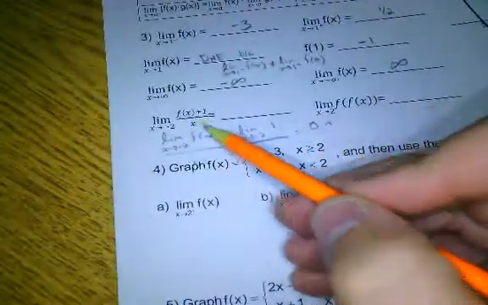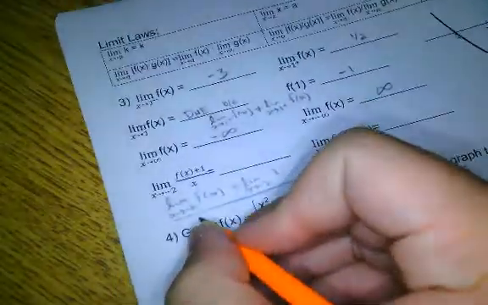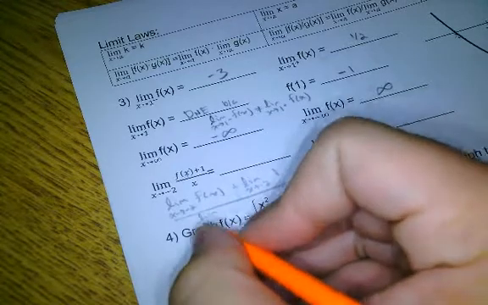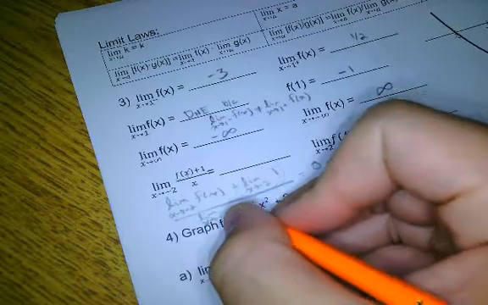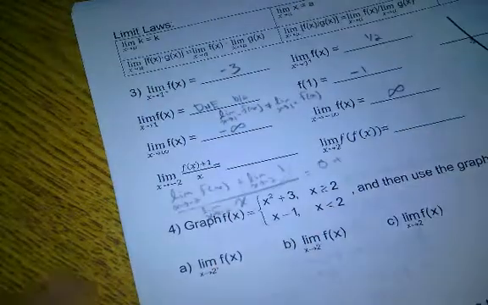All I'm doing is I'm just taking this problem right here and I'm writing it down here. So I do kind of need to squeeze this part in. So the limit, x approaches -2 of x.